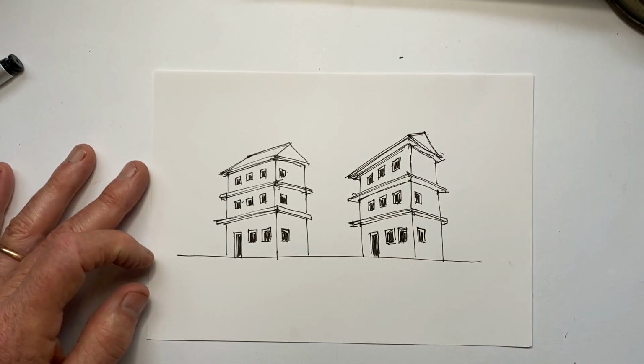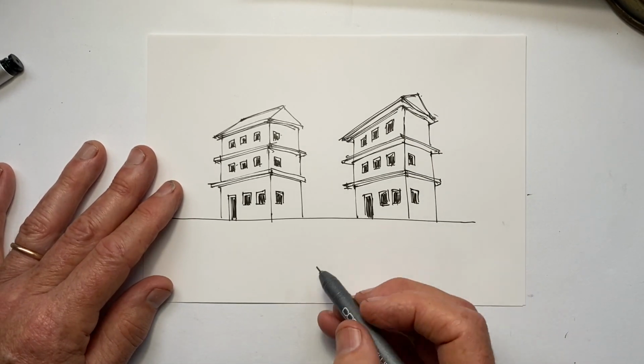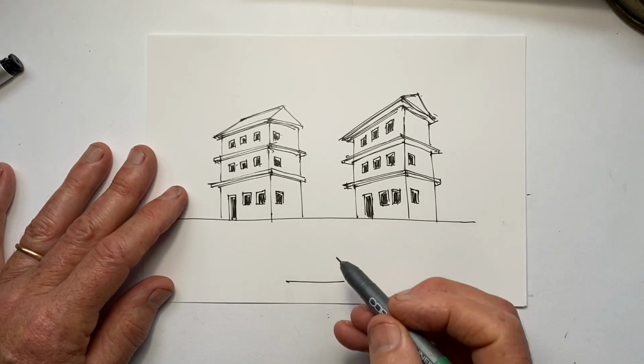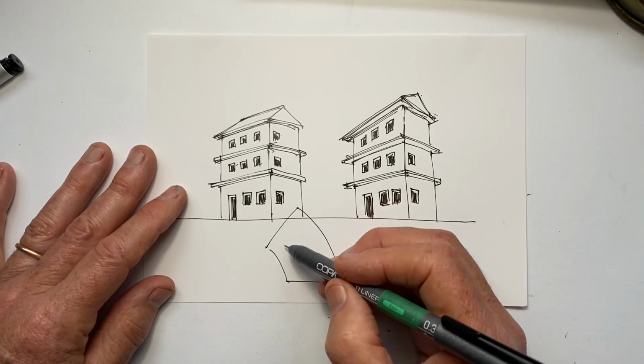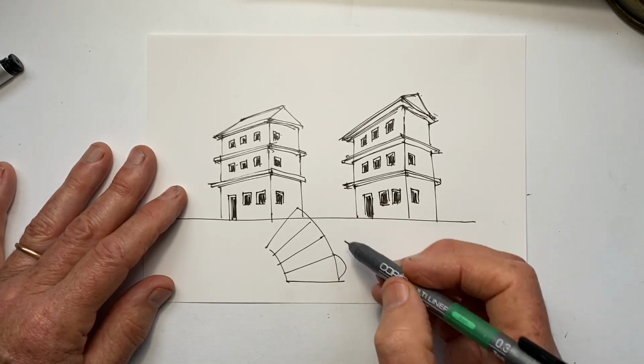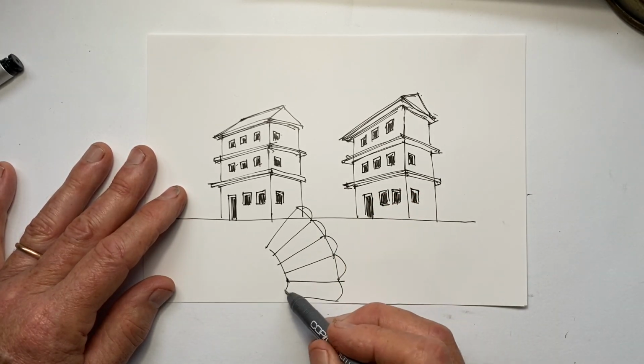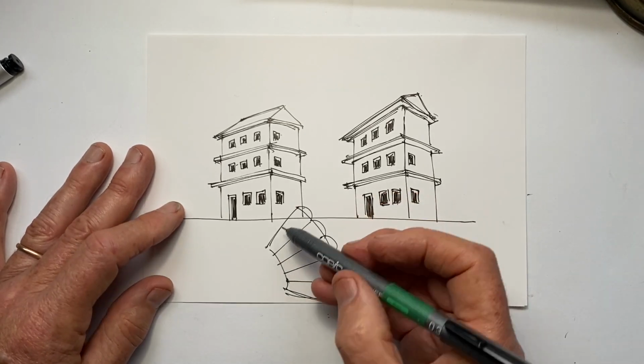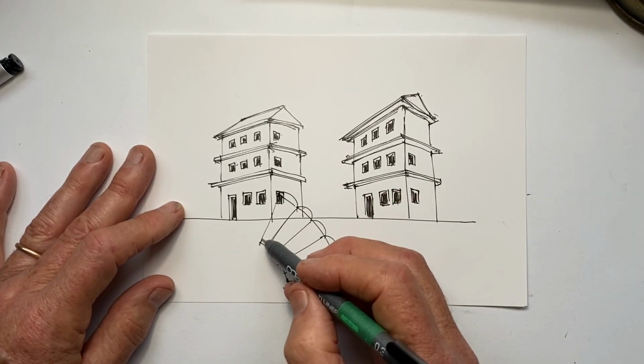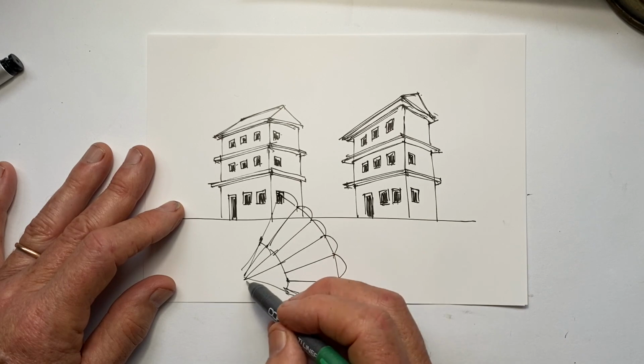And that's the tip. That's what we need to do. We need to make sure that as our horizontal lines go above eye level, the angle becomes steeper and steeper. And it can become almost vertical. And I think of it as a fan shape, that these lines are like the ribs of a fan.